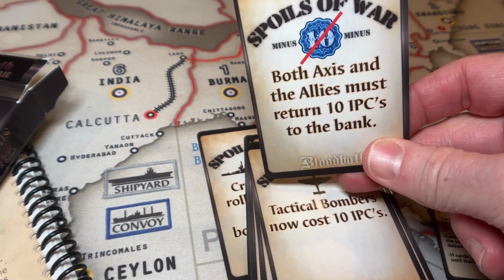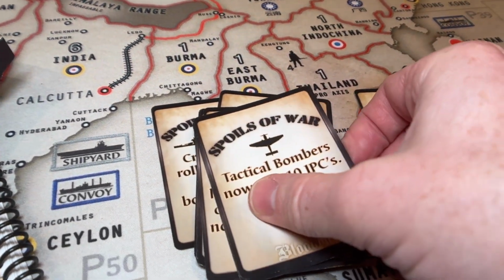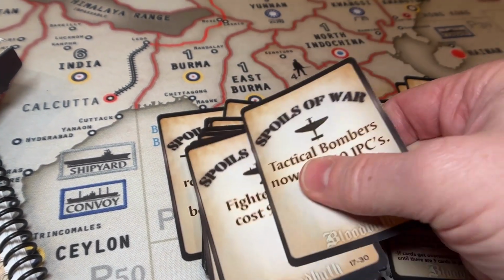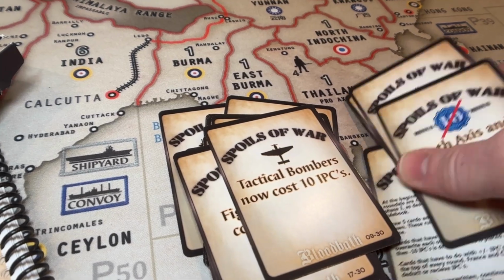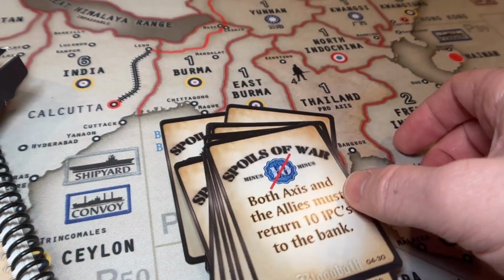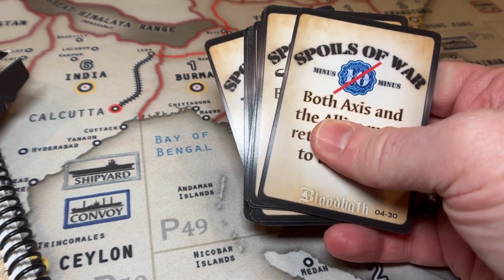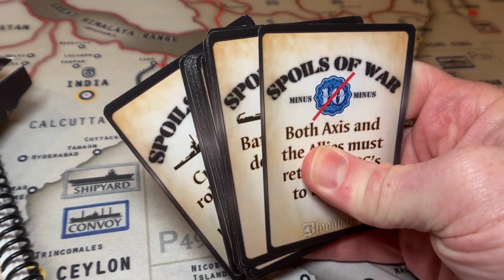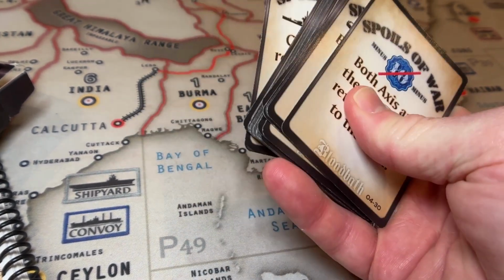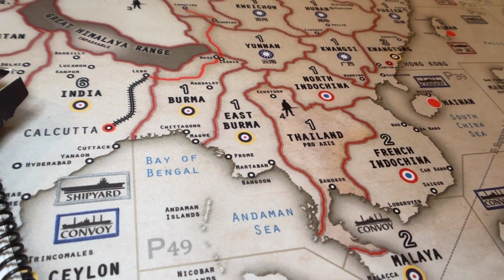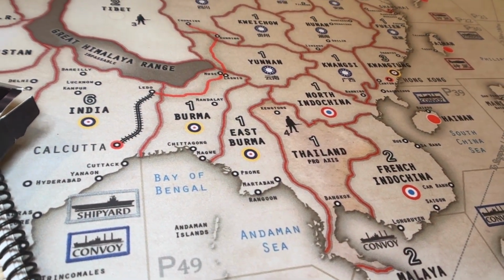Both Axis allies must return 10 IBCs to the thing. These get shuffled up, and only a few of them pop up per game. Actually, I think there might be one per turn, something like that, that apply to everybody. They are random events that can change the basic rules of the game if you like to add that much more unpredictability to it.